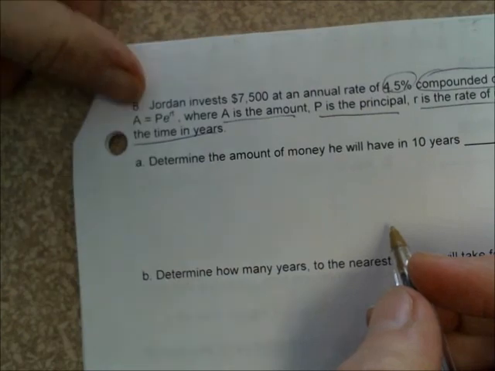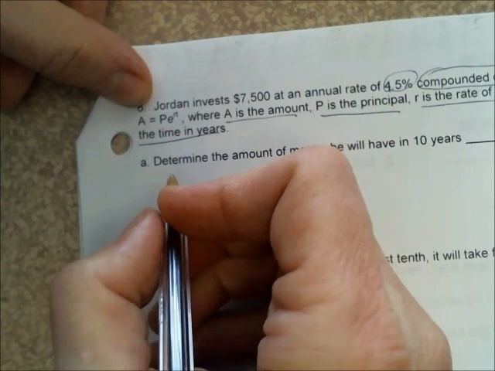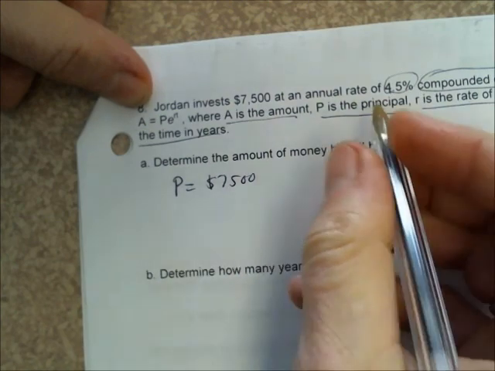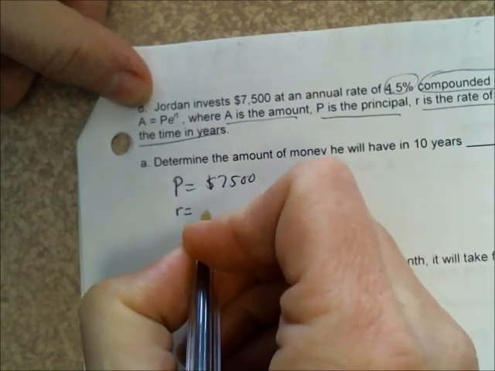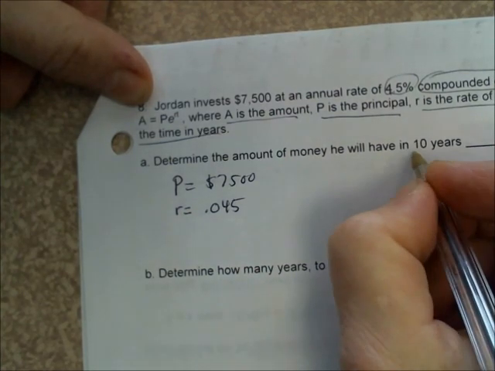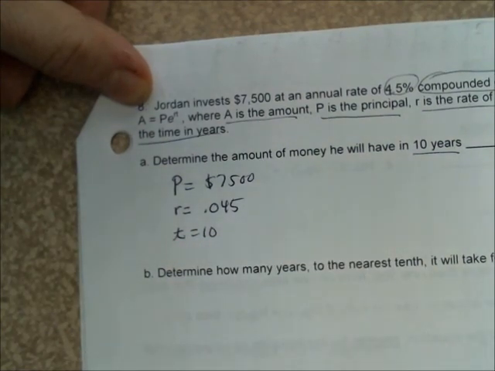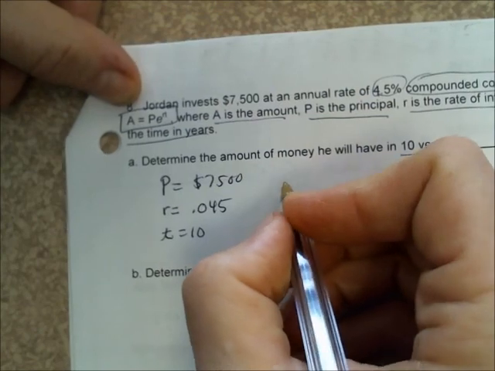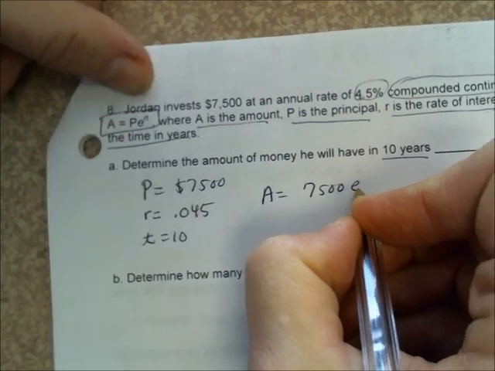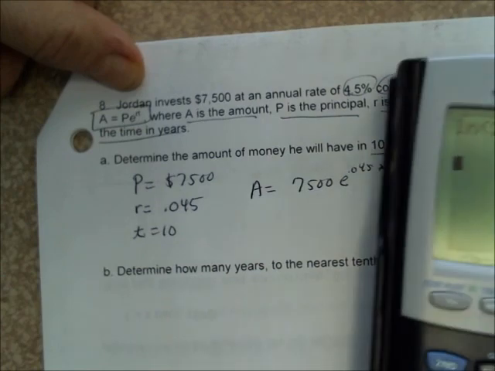So what we have to set up is the information that we know. Jordan invested $7,500, so that is his principal. His annual rate of interest is 4.5%, so 0.045 is r. And in 10 years, that's the time. Time is 10. And now we can just plug it into this formula. A equals P, 7,500, times e to the 0.045 times 10. And you'll find out how much he has in 10 years.